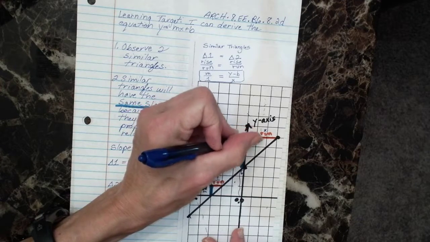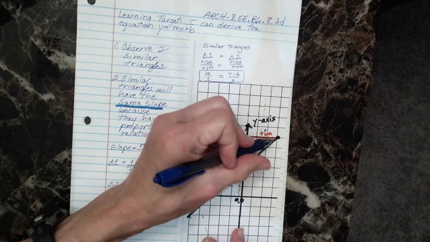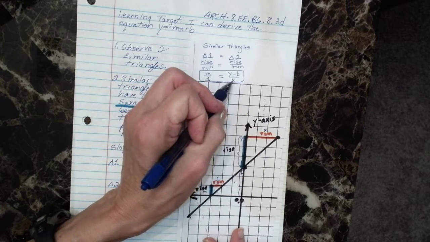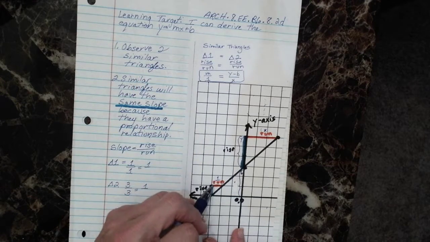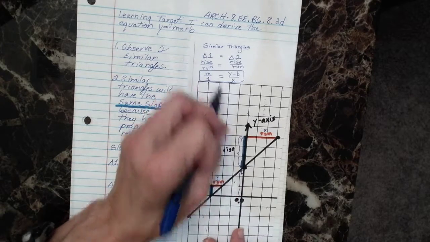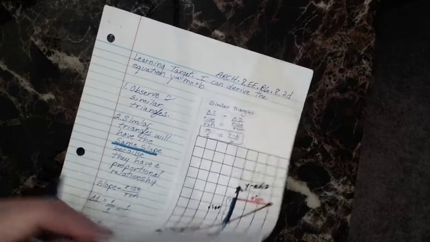Then this run, we're not going to call it 3, we're going to call it x, because it is on the x-axis. So now that we've set these two equations equal to each other, because we've redefined the rise over run here and here, we can move forward with this on the next page.